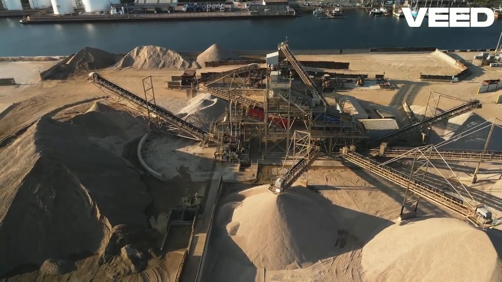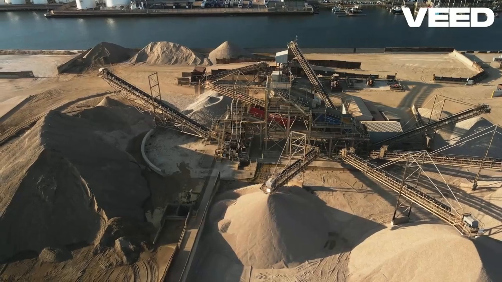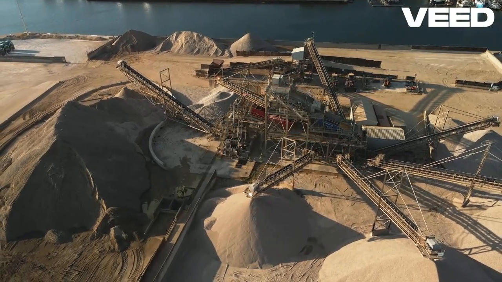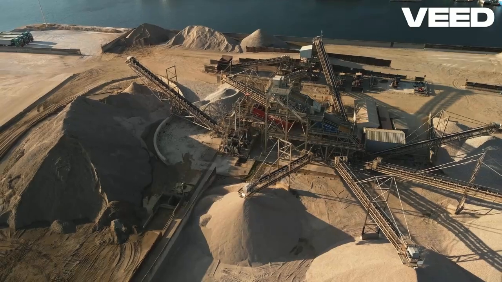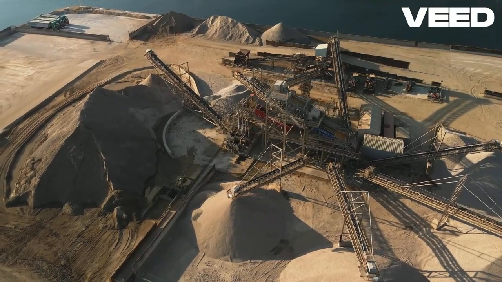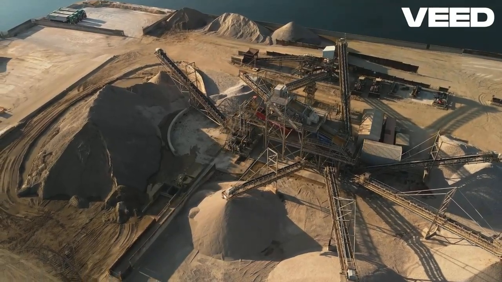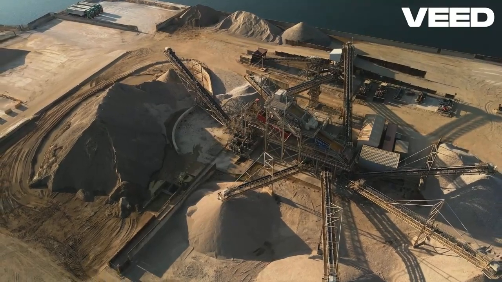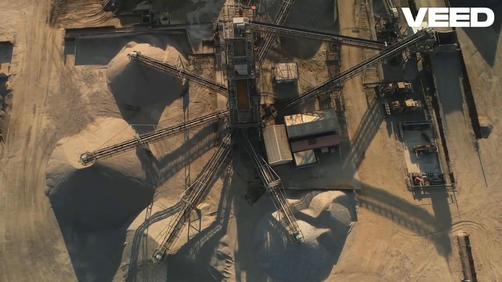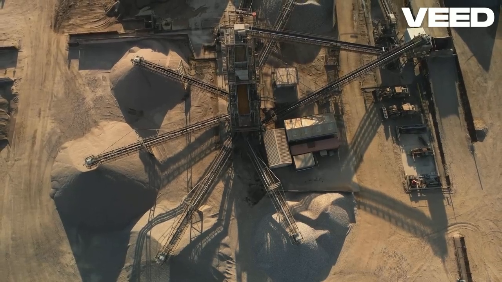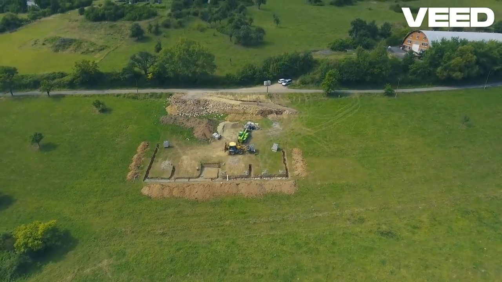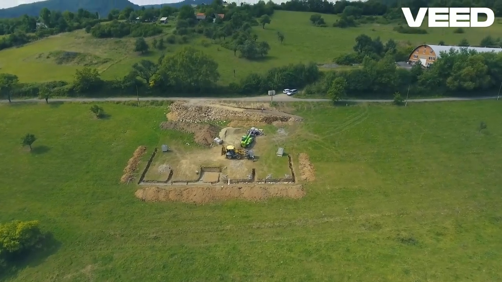Step 1. Raw material extraction. Limestone, clay, sand, and other minerals are extracted from quarries and mines. Step 2. Raw material preparation. The extracted materials are crushed, ground, and mixed to produce a uniform raw meal. Step 3. Calcination. The raw meal is heated to high temperatures, 1450 degrees Celsius, in a kiln, causing calcination, decomposition of limestone.